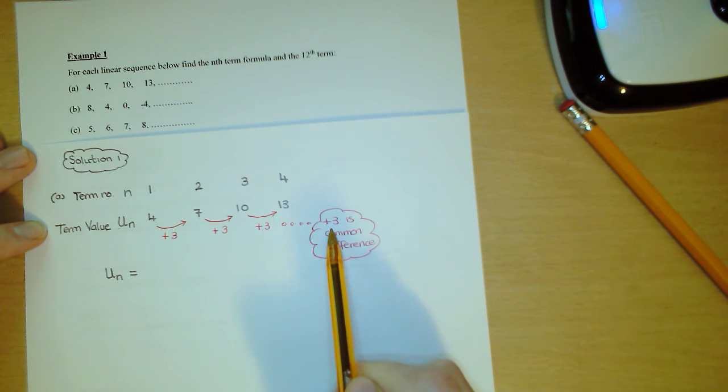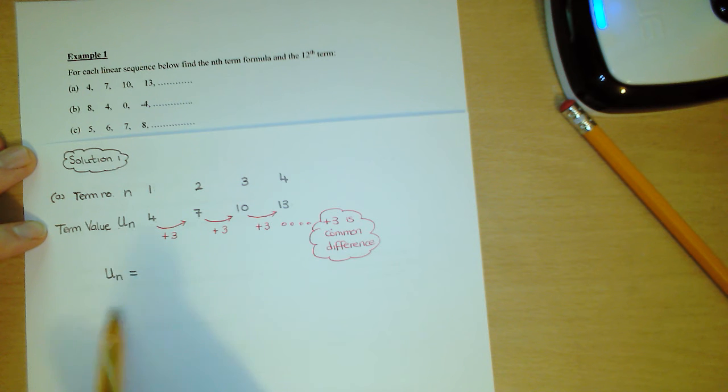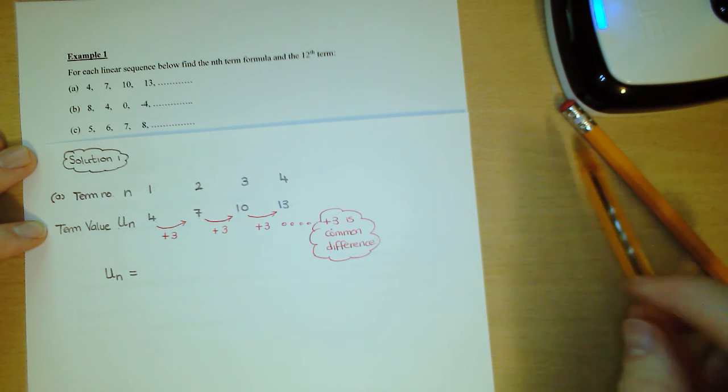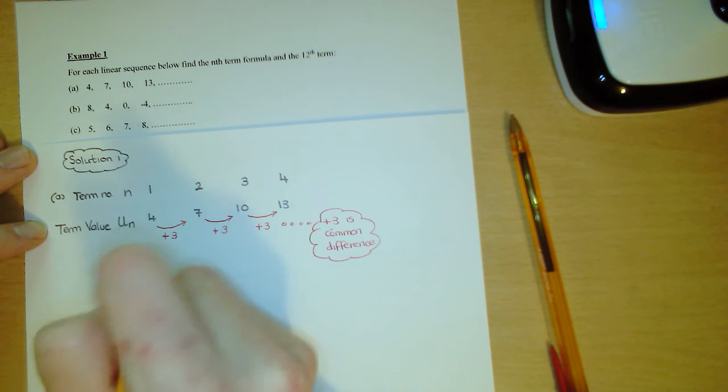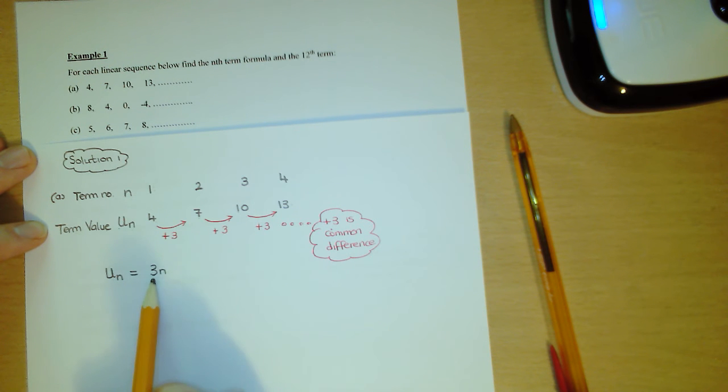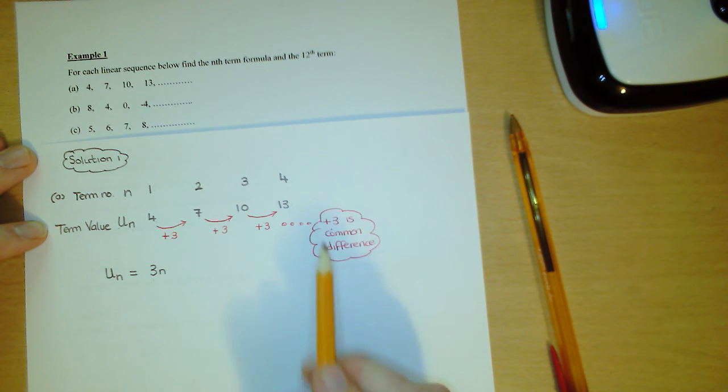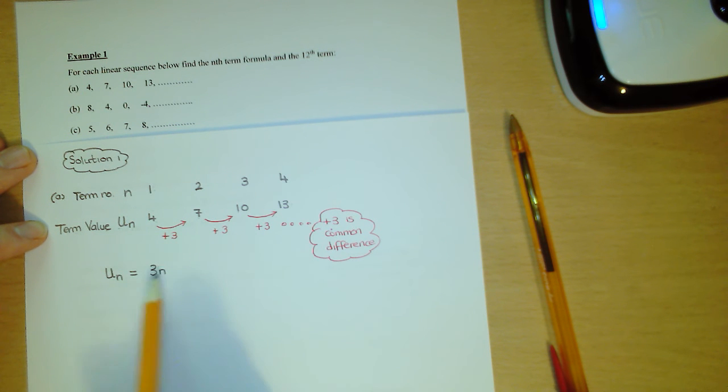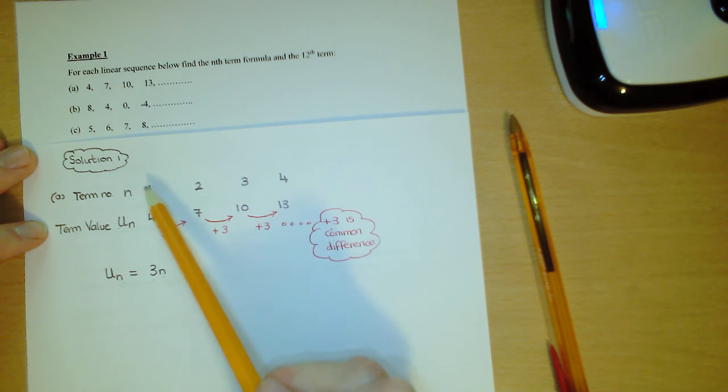The common difference will give you the coefficient of n in your nth term formula. So the next thing we write is un equals 3n. And that 3 is the common difference that we just worked out between all the term values. Okay. Now, we need to test to see, is this the correct formula? Will this formula take every term number and turn it into the term value? So, let's start with the first column of numbers.